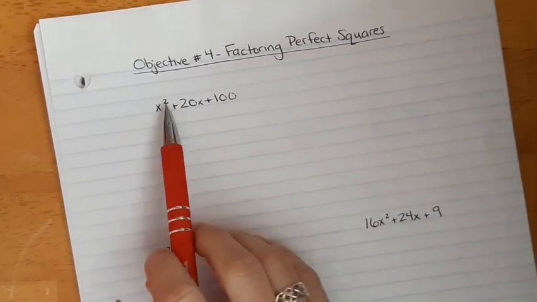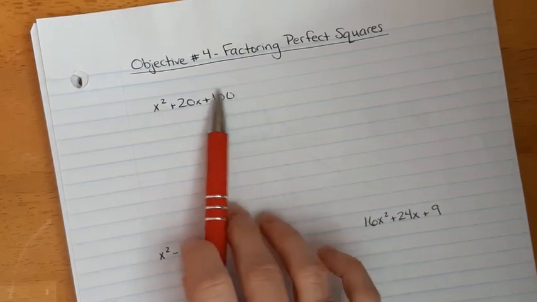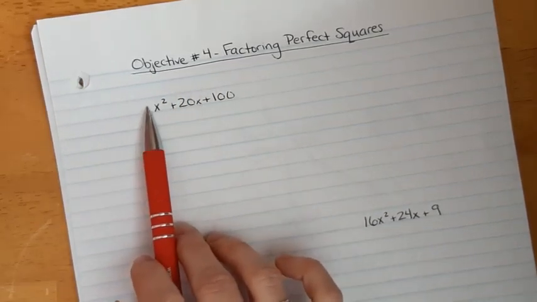Okay, so let's have a look here. So we have x squared plus 20x plus 100. Is there a common factor? That is the first question you need to ask yourself every single time of factoring. Is there a common factor? And the answer is no.